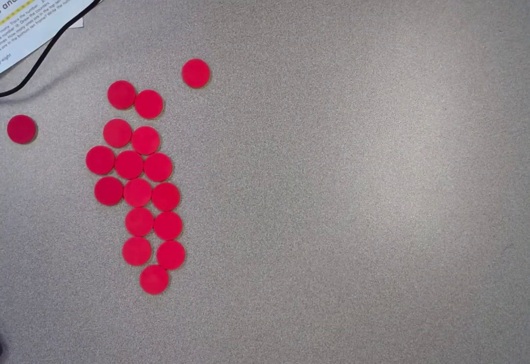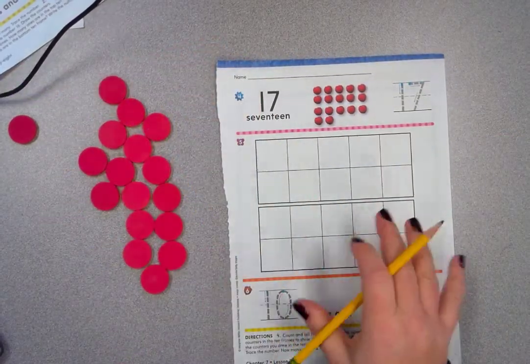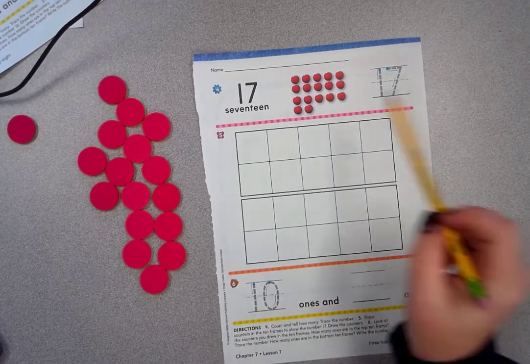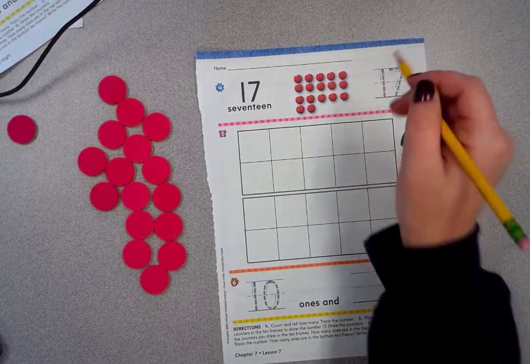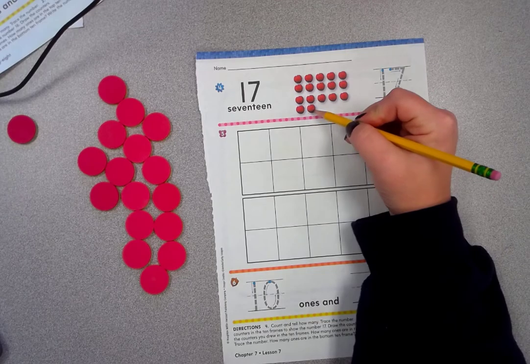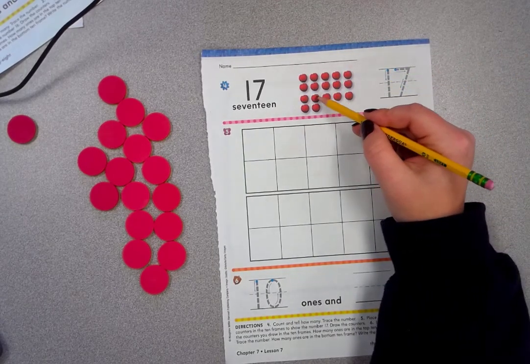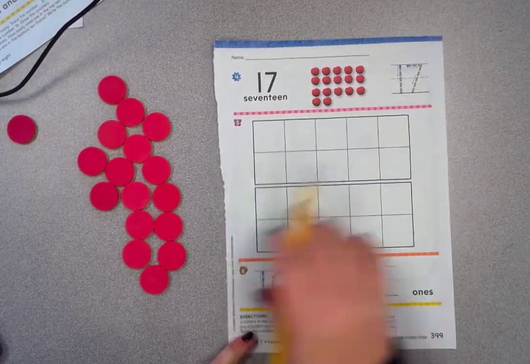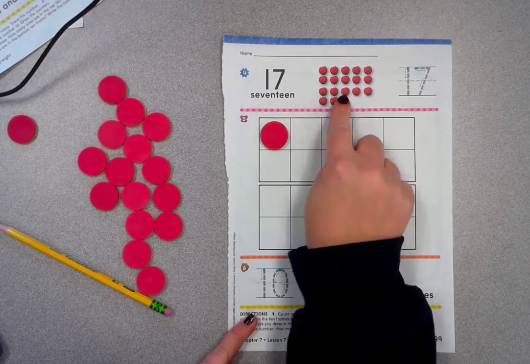Next page. Very similar, only with the number 17. We have rows of 5, so let's count by 5s. 5, 10, 15, 16, 17. Or you can count by tens. 10, 11, 12, 13, 14, 15, 16, 17. Now let's build it. I'm gonna do red, just like the red apples.